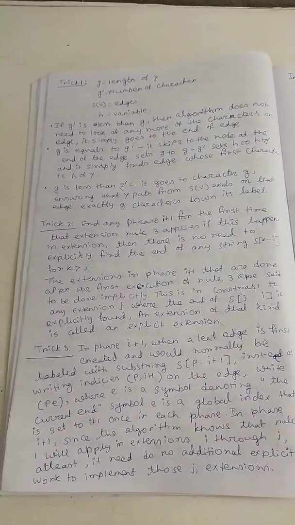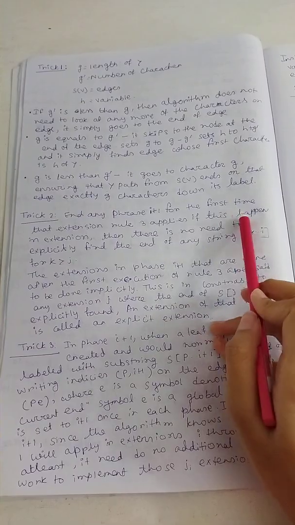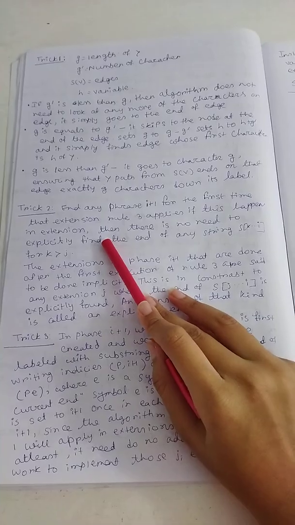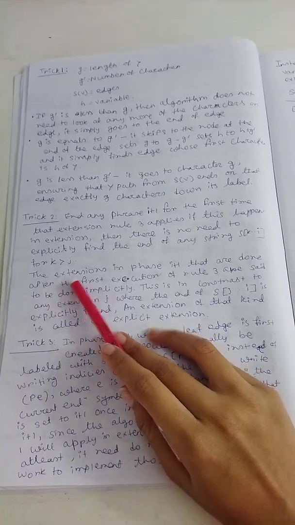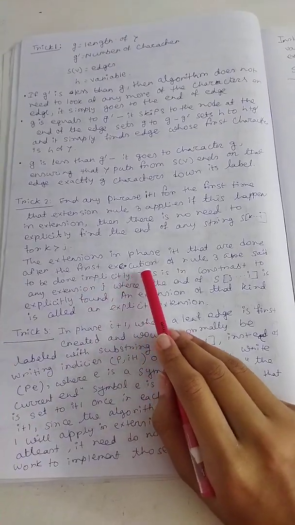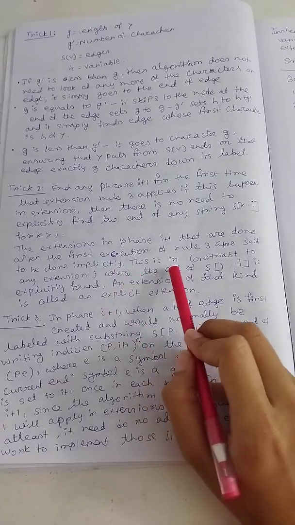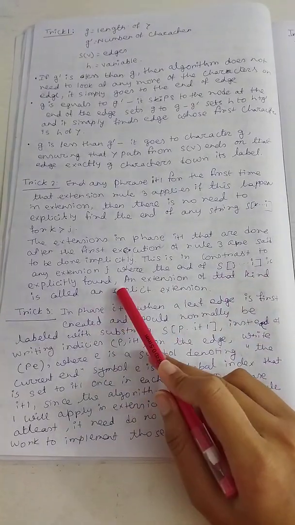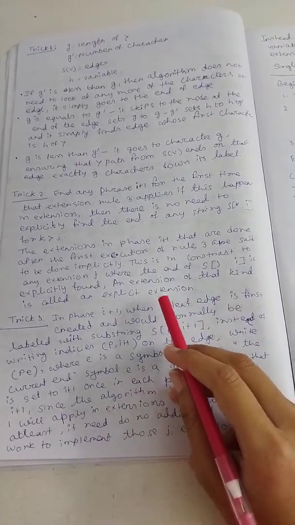So next is trick 2. For trick 2, end any phase I plus 1 for the first time that extension rule 3 applies. If this happens in an extension, then there is no need to explicitly find the end of any string. The extensions in phase I plus 1 that are done after the first execution of rule 3 are said to be done implicitly. This is in contrast to any extension J where the end of S J to I is explicitly found. An extension of that kind is called an explicit extension.